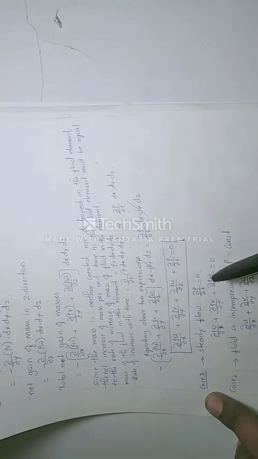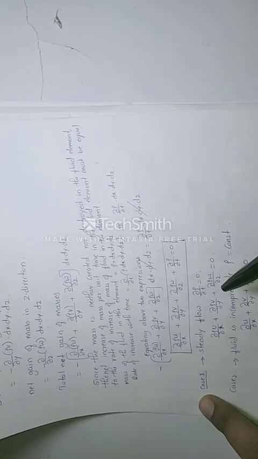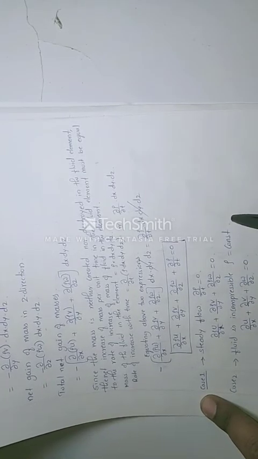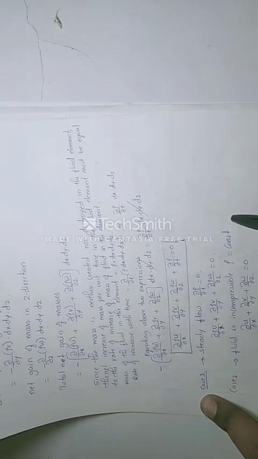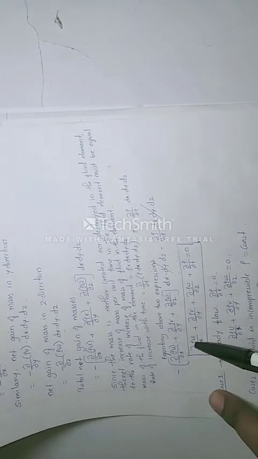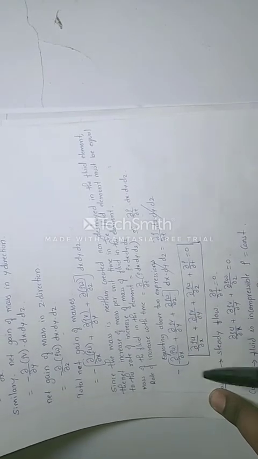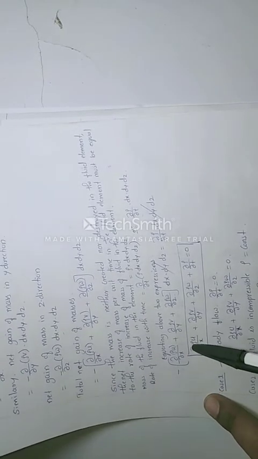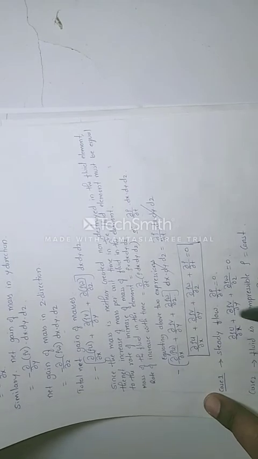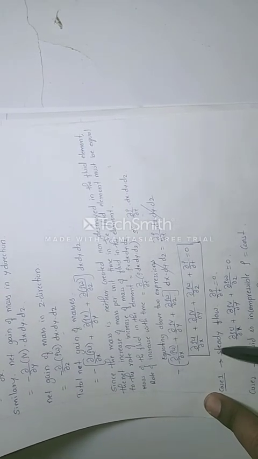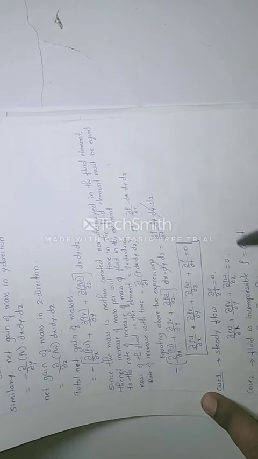Suppose I take the next case, if the fluid is incompressible, then the density is constant. In this expression we have rho in the numerator. So if I consider incompressible flow, then the rho term becomes constant, so I can take it out and the rho cancels.